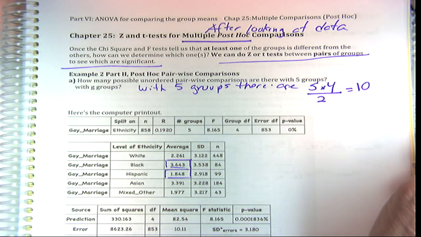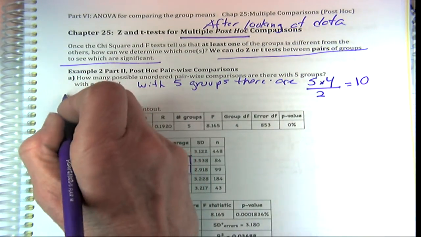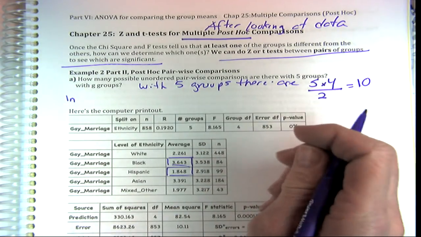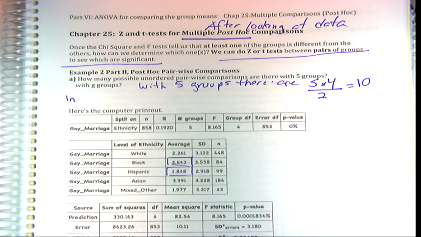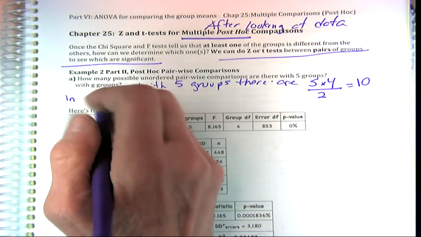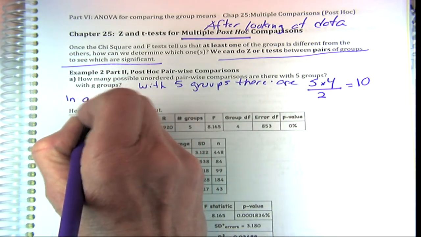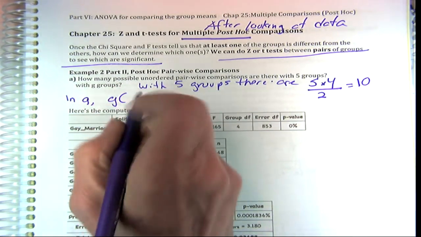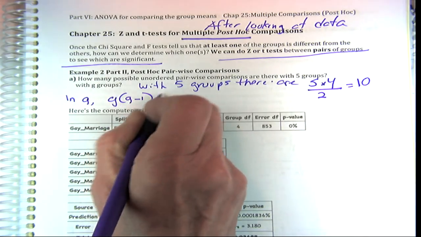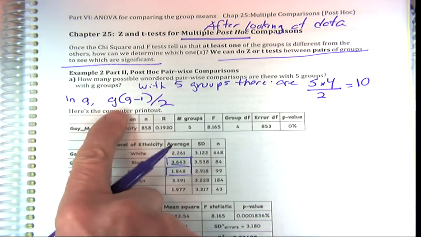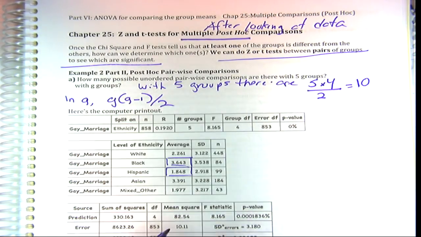So in general, if you know combinations, it's 5 choose 2. So that's for g equals 5. For g in general, it's g times g minus 1 over 2. So for g equals 5, we have 5 times 4 over 2.